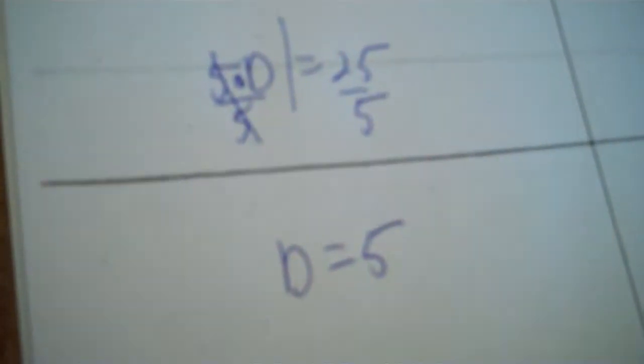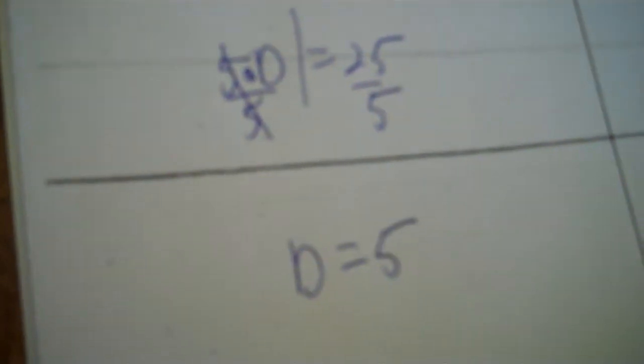Now remember, d needs to equal positive, so to be a distance of 5 from 0, you can be at 5 or negative 5. Remember, if d is equal to a negative number, it's no solution. Alright, so you got a plus 2. There's no multiplying or dividing. You just minus 2, and 5 minus 2 is 3.